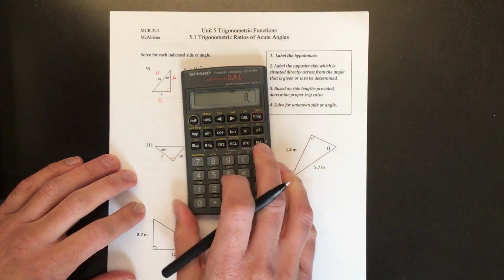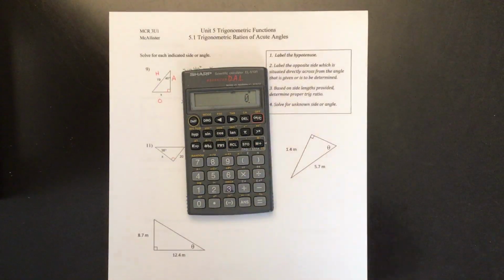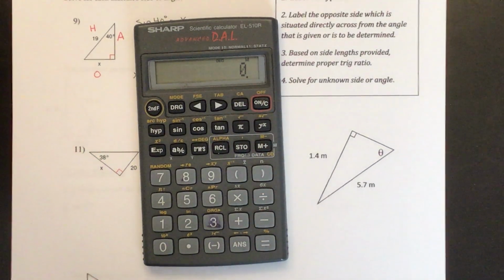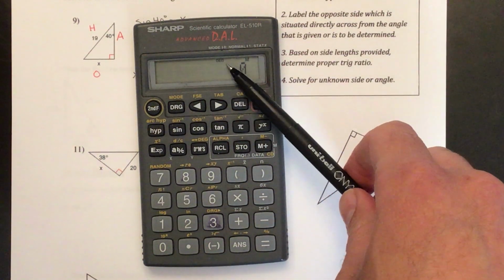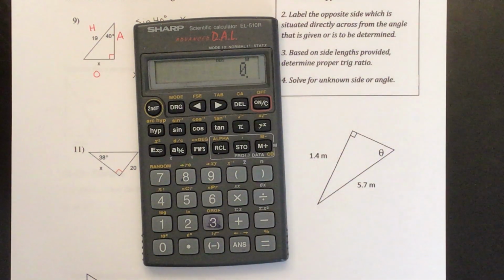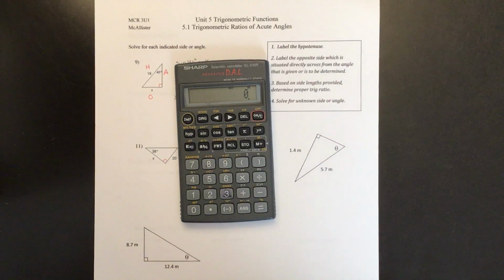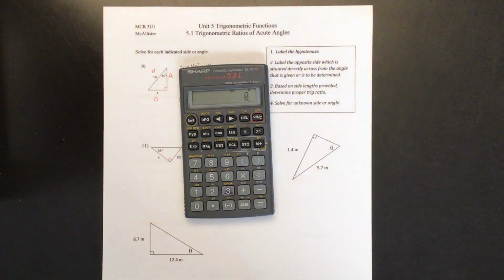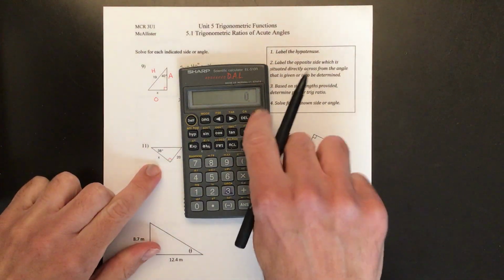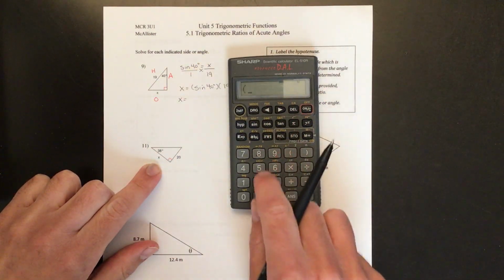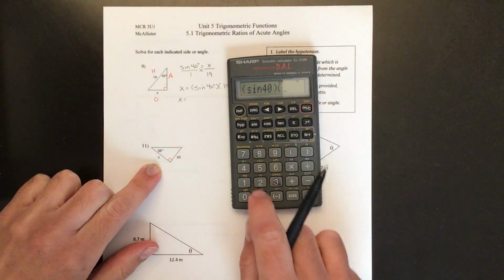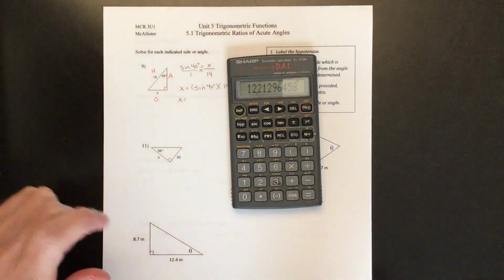Now, one thing with calculators is when it comes to trig, I'll zoom in here, is that you want to make sure that your calculator is in degrees. You want a DEG or a D in your display. You definitely do not want radians, so you don't want RAD or R, and you don't want gradians either. You want to make sure that's in degrees. So look for that DEG, because if it's in radians, you will still get decimals, you will still get an angle, but they'll all be completely wrong. So knowing that we're in degrees, we're just going to type in exactly as we see it, sine 40 times 19. And we get 12.2.